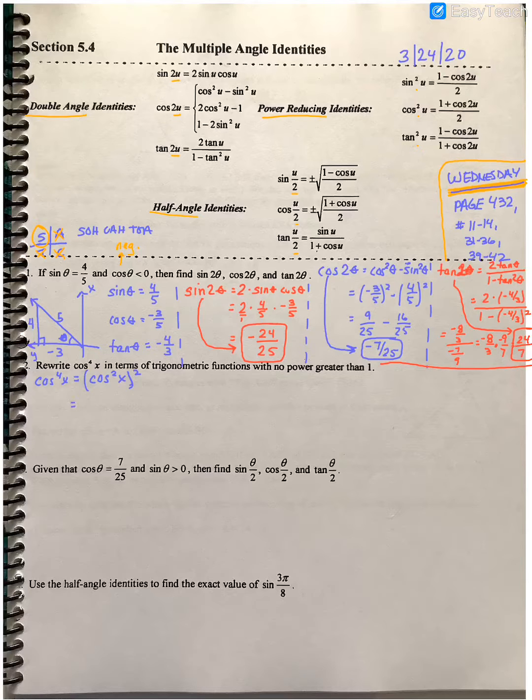Now, fill in your identity. What is the identity for cosine squared? The identity for cosine squared is 1 plus cosine 2x divided by 2. And then that's going to be quantity squared. We need to do a little simplifying here. And as we simplify, notice on top we have a binomial. Since we have a binomial on top, how do you multiply a binomial times a binomial? You're going to have to FOIL. So we're going to FOIL that numerator.